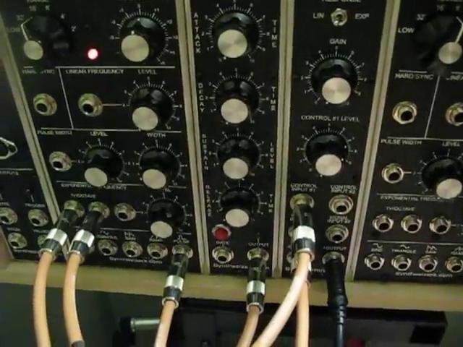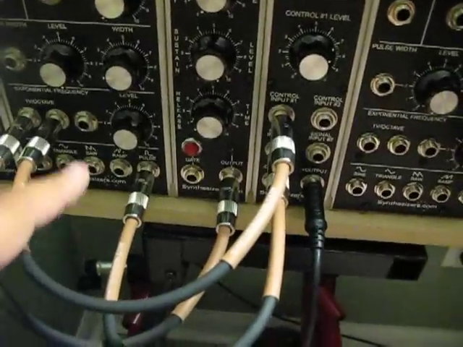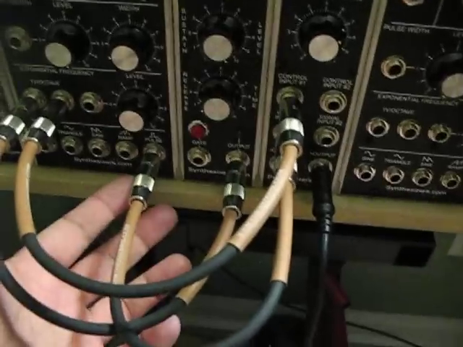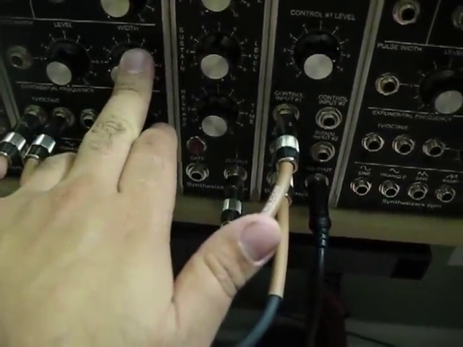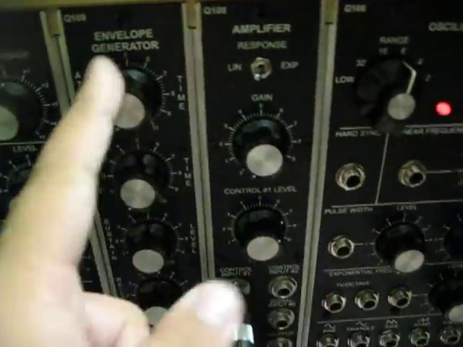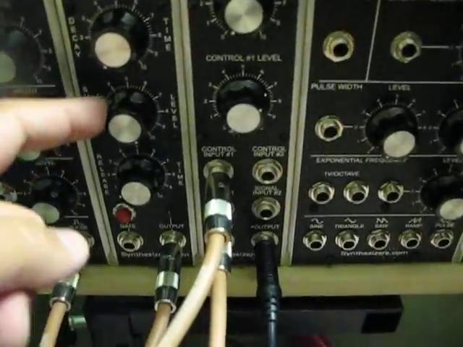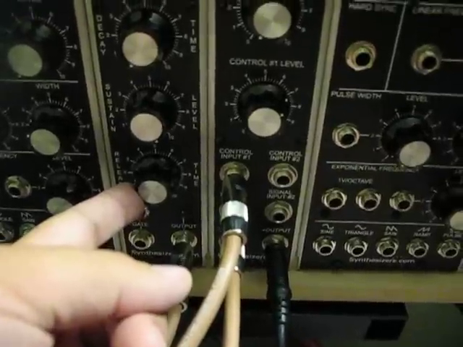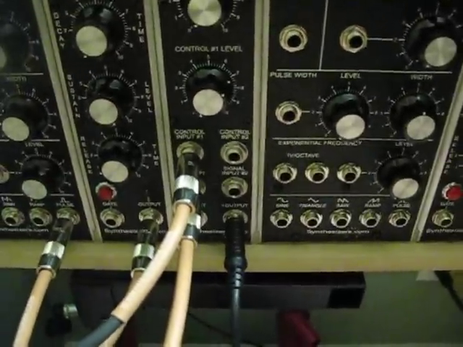Now the oscillator is currently set for the 16-foot range, and the width of its pulse wave matters. The width I find is best around 2.5 or 3. Our envelope generator, we have our attack set to 0, our decay also set to 0, our sustain set all the way up, and our release set about 1.5. So you're looking at something that spikes up really fast and then decays over a very short period of time.